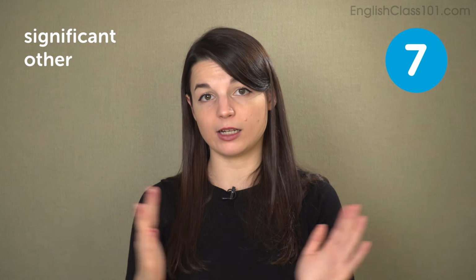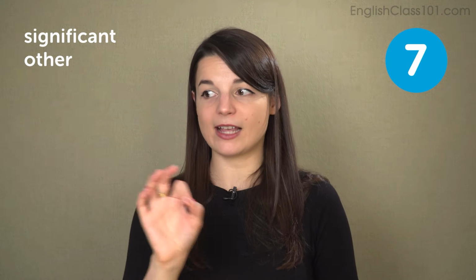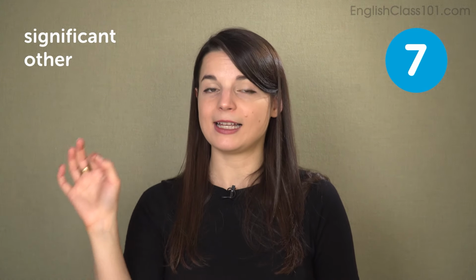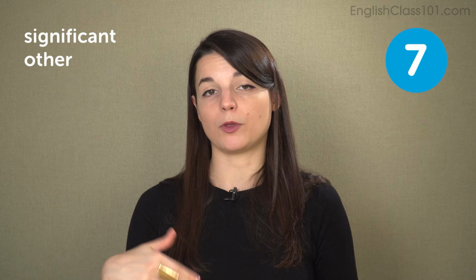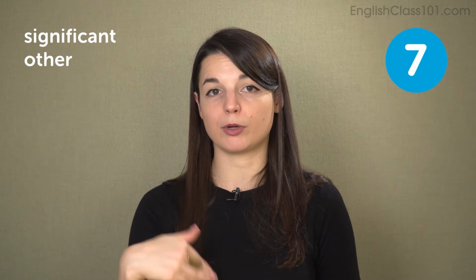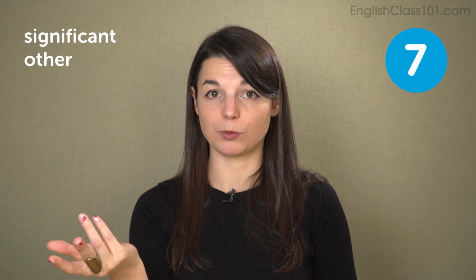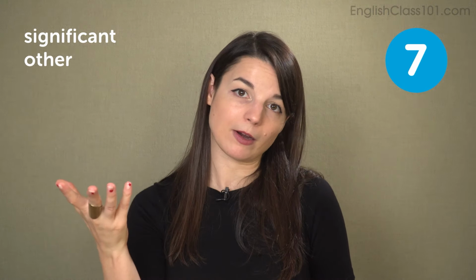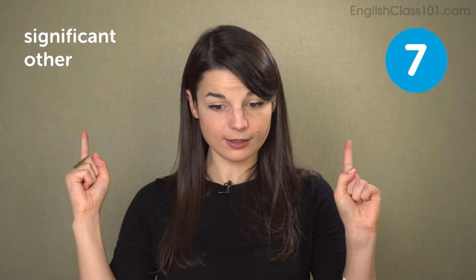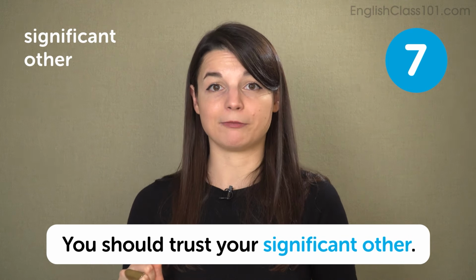It's abbreviated, it's shortened to SO on the internet. So my SO thinks, my SO does, my SO, blah, blah, blah. SO means significant other. So the person I am married to or the person I am in a committed relationship with. This can mean married or not married. So significant other. In a sentence, you should trust your significant other.